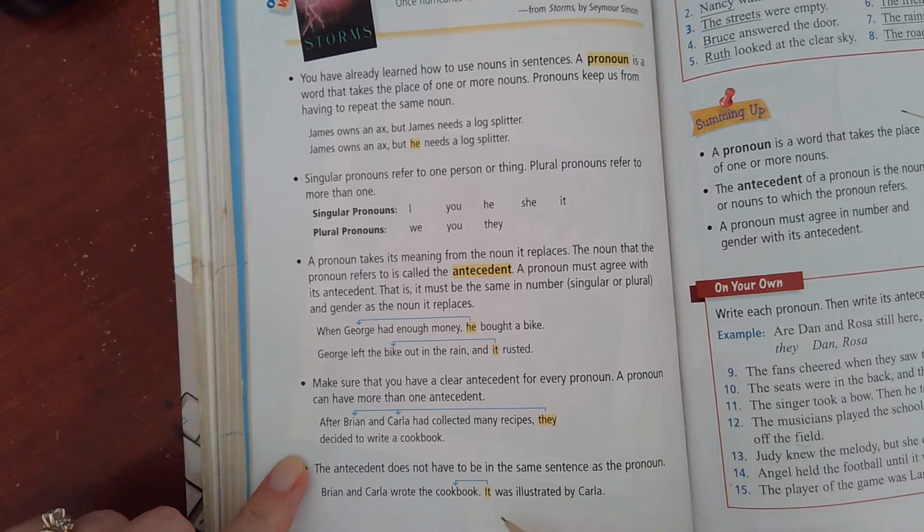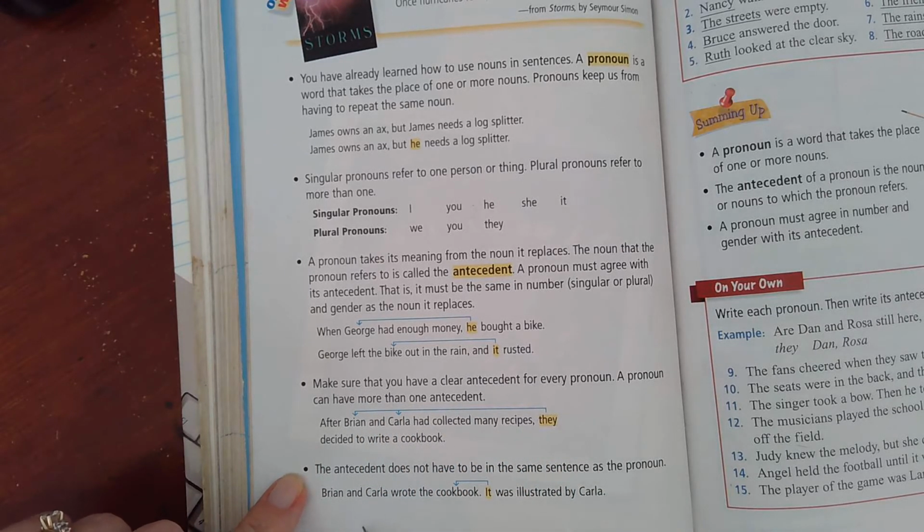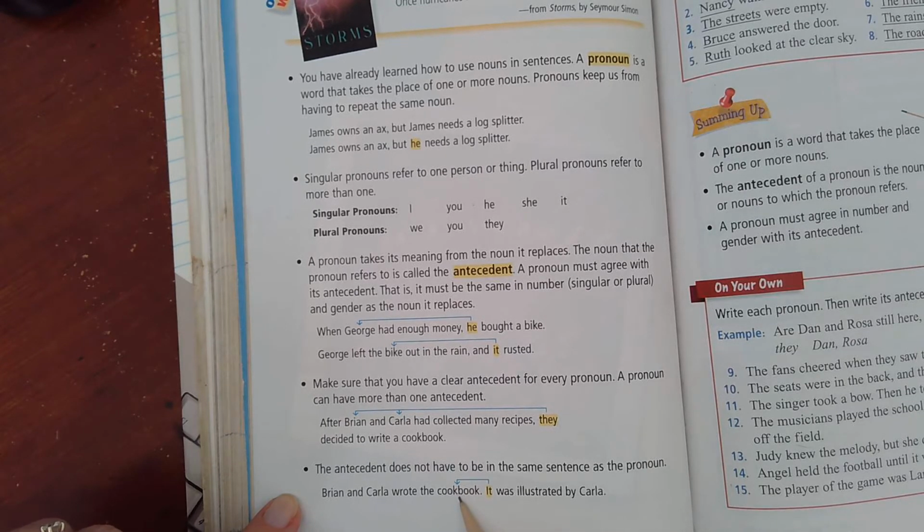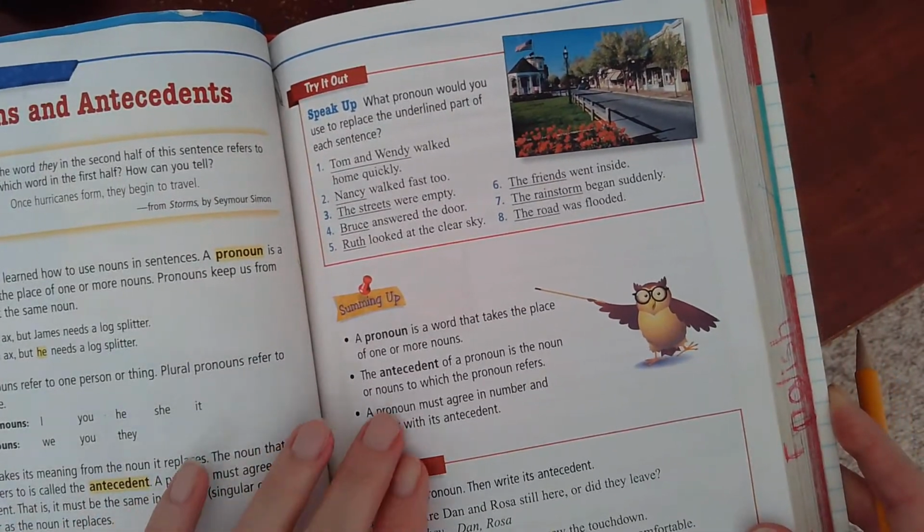A pronoun can have more than one antecedent. After Brian and Carla had collected many recipes, they decided to write a cookbook. So they is a pronoun for both of these, Brian and Carla. The antecedent does not have to be in the same sentence as the pronoun. Brian and Carla wrote the cookbook, period. A new sentence: it was illustrated by Carla. Well, it is referring back to this cookbook.